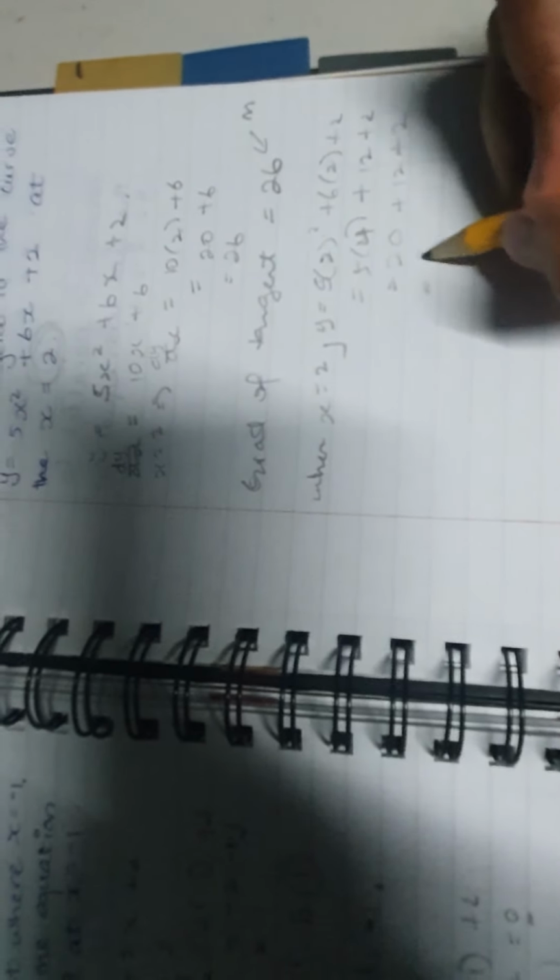Make sure you guys can see that. So we're going to get 34 here. So the point is x is 2 and y is 34.